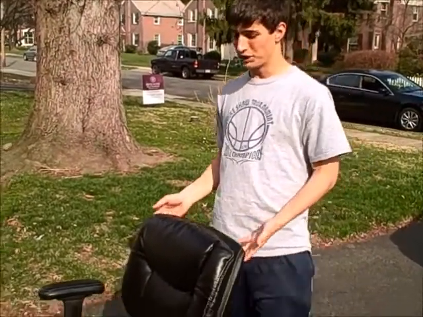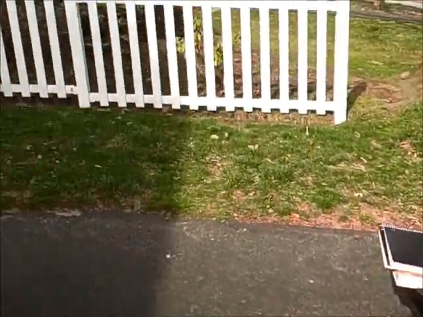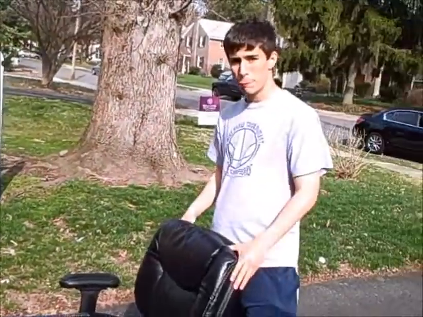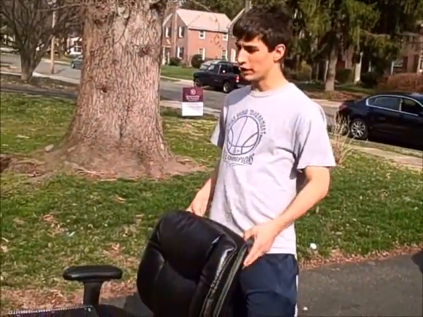Here's another cool example of Newton's first law of motion. Here we have a rolly chair with some books on it, and over there we have just a stationary chair with nothing on it. So I'm going to push this chair, and it's going to hit that chair over there with the books.